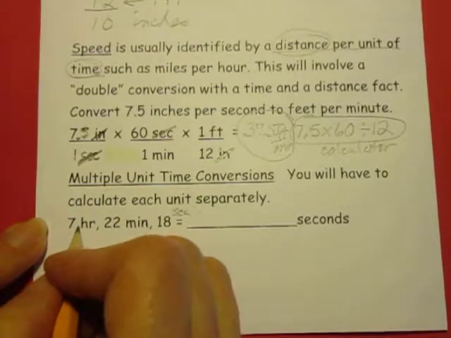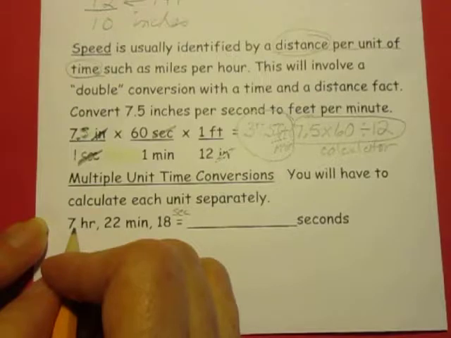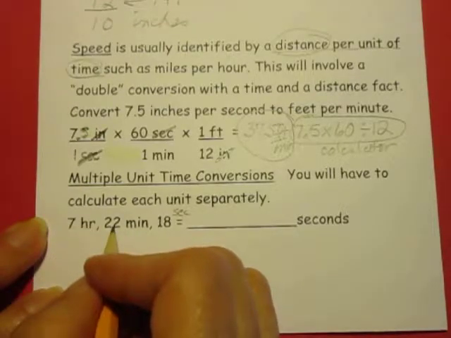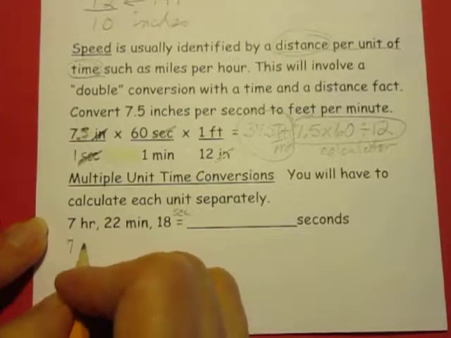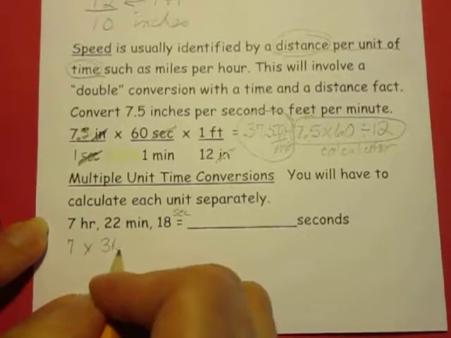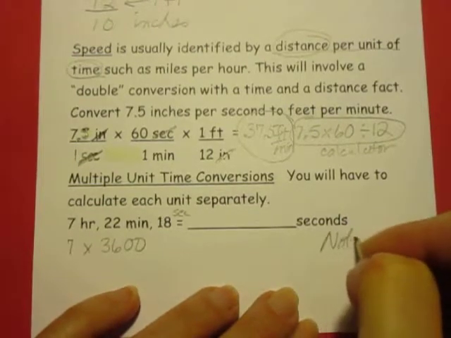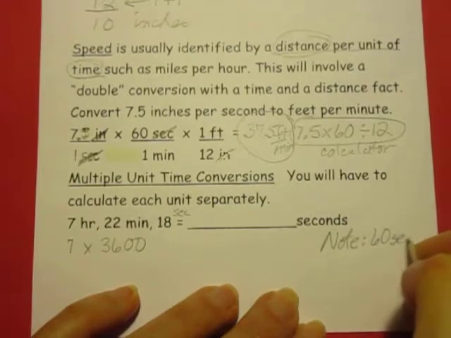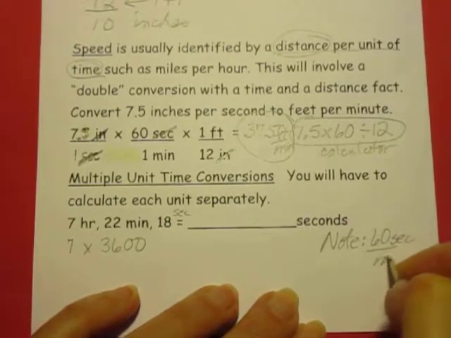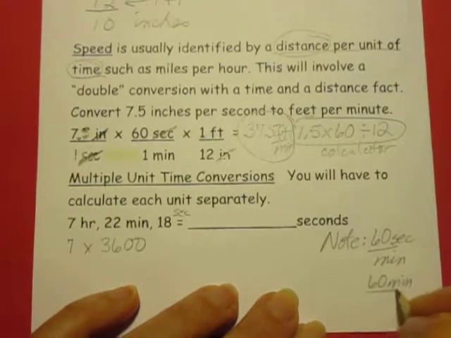And so I know that I need to convert my 7 hours into a number of seconds, my minutes into a number of seconds, and then add on my 18 seconds. So I'm going to take 7 hours and multiply by 3,600. I want to make a note over here that there are 60 seconds in every minute, as well as 60 minutes in every hour.